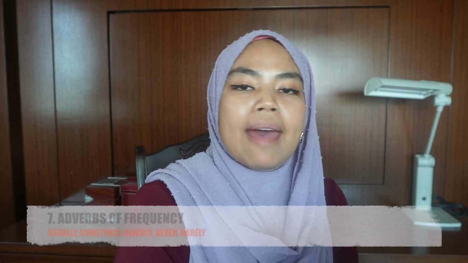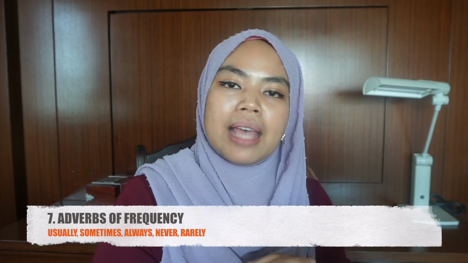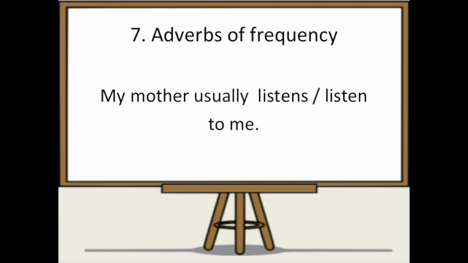Okay, the next one is adverb of frequency. Sometimes an adverb of frequency is put in the middle of the subject and verb. For example, my mother usually listens to me, or my mother usually listen to me. Which one do you think it is? So you have to disregard the adverb of frequency there. So look at the subject. My mother, one or two? One. So one S. You use listen or listens? Very good. Listens to me.